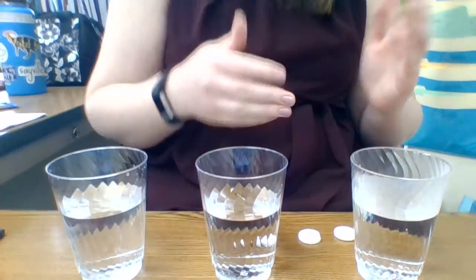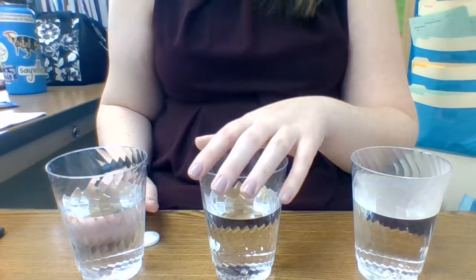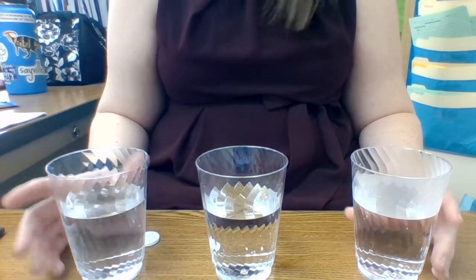Okay, now that we've made our hypothesis, we need to identify the different parts of our experiment, okay? So the first thing that it asks us to identify is the independent variable, and that is the thing that we are changing on purpose between our 3 trials. So if we look here, the thing that's going to be different between our 3 different trials is the temperature. We have hot water, we have room temperature water, and we have cold water. So that would be our independent variable, the temperature of the water.